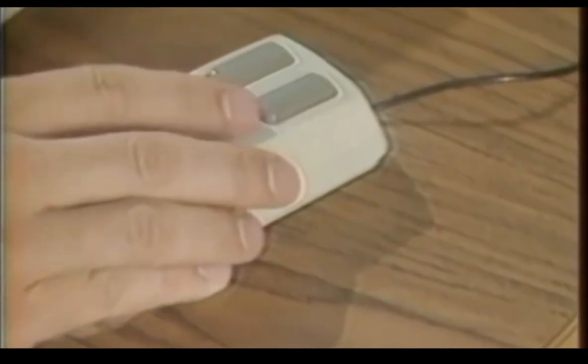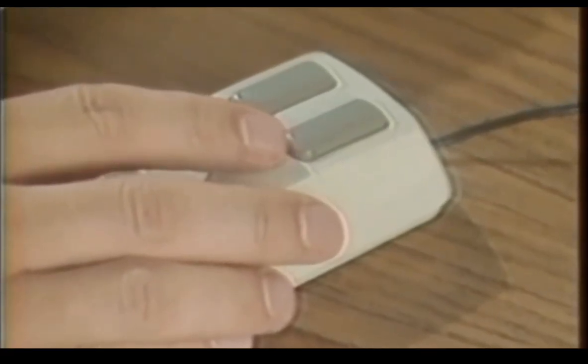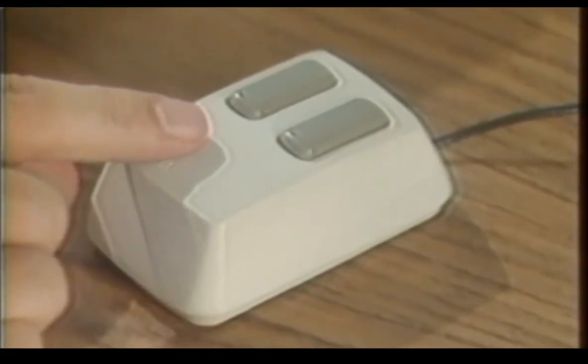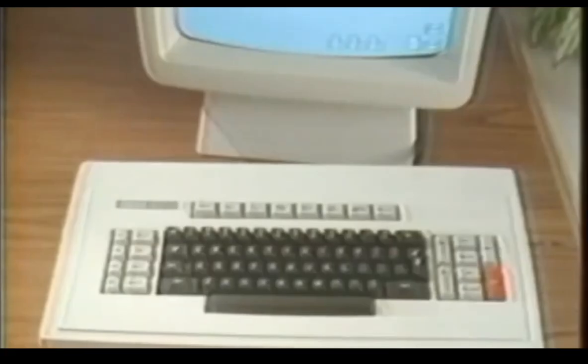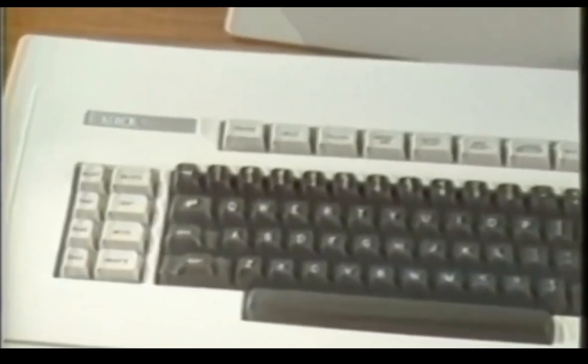This moves a cursor on the screen in corresponding motions. It has two buttons on top that can be sensed under program control. You can use these buttons to specify objects and destinations for commands. The keyboard consists of a standard typing array and three groups of function keys.